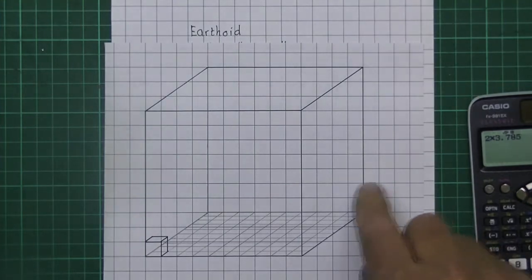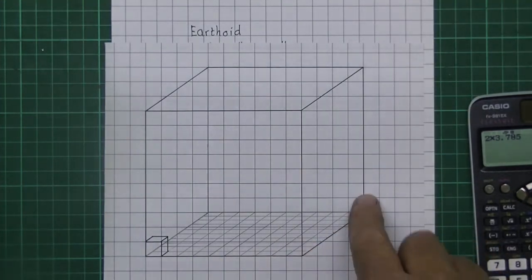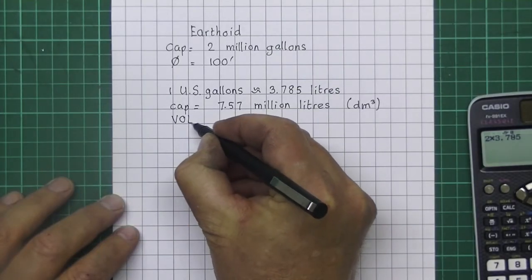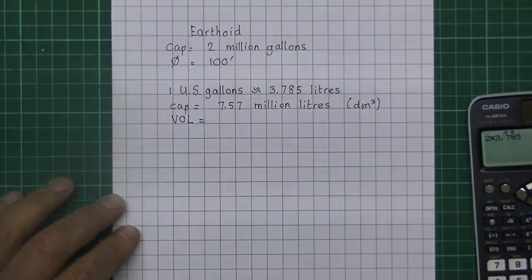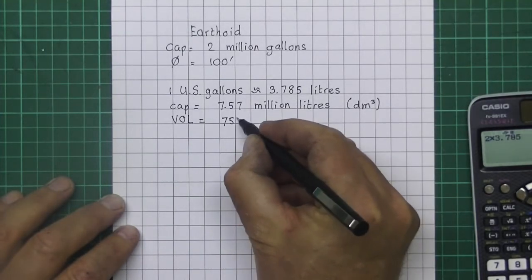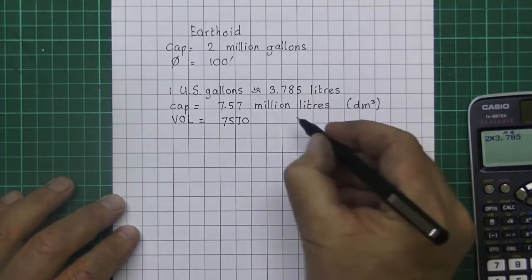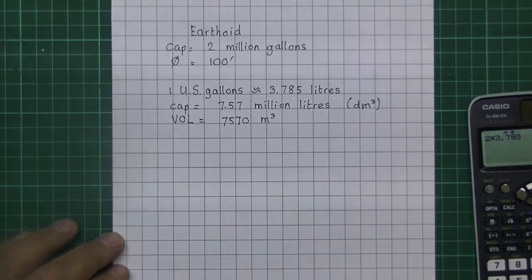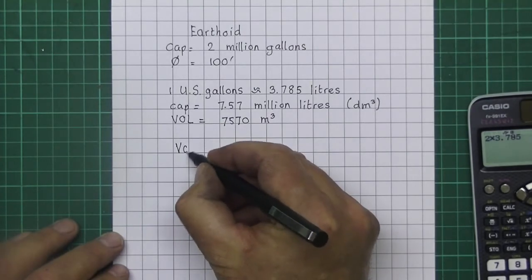And 1 cubic meter will be 10 times 10 times 10 is 1,000 liters, or 1,000 cubic decimeters. Volume of the tank, that's the interior cavity, will be 7,570 cubic meters.